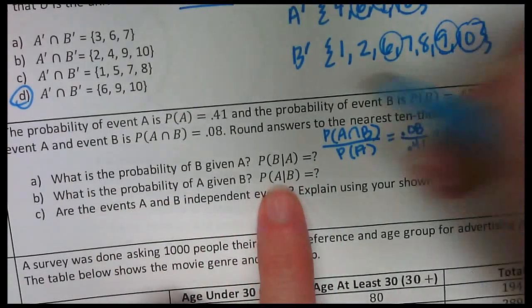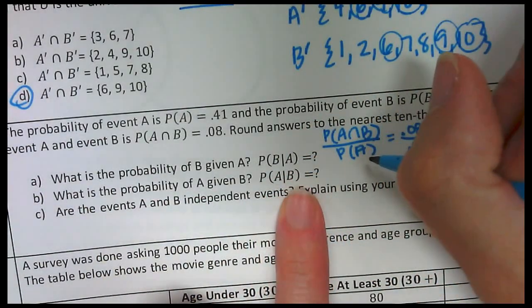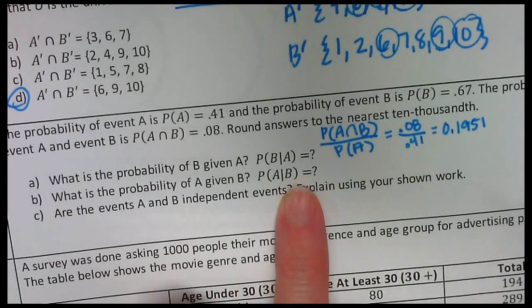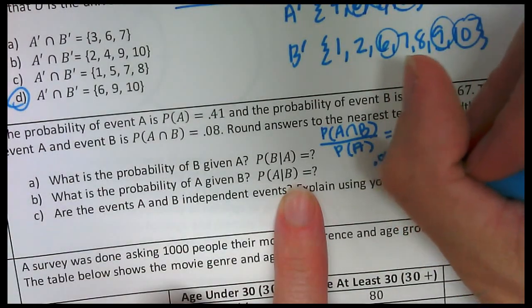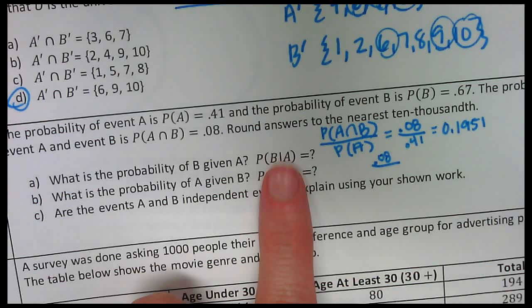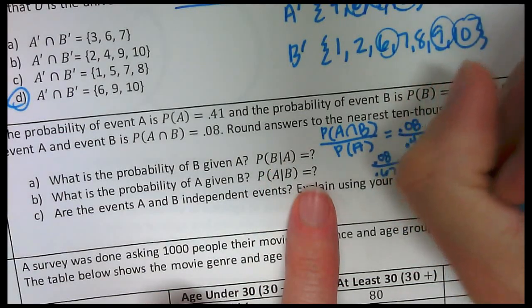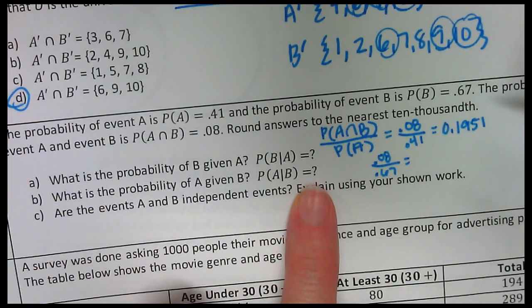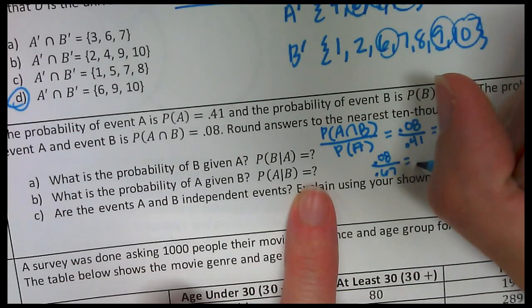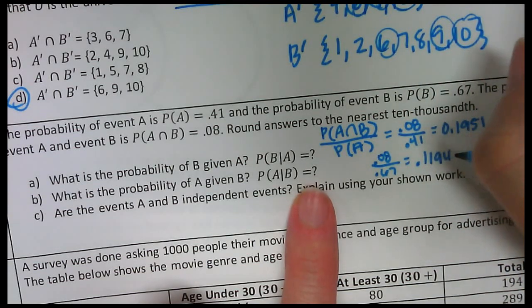The second one, you notice these are switched around, so that means B goes in the bottom, but the top's still the same. So I'm going to put 0.08 on the top, and now B is going to go in the bottom, 0.67. So we're going to divide that and get 0.1194.